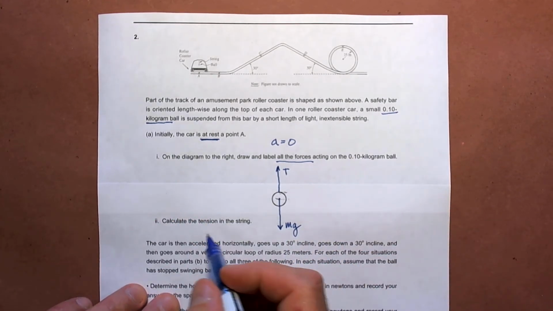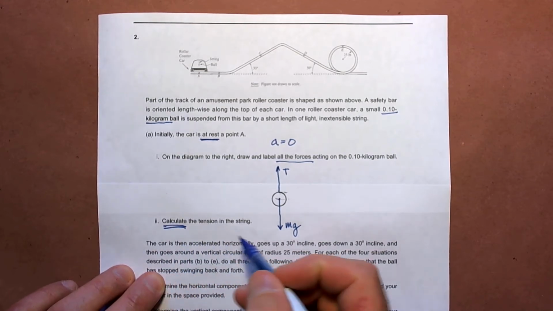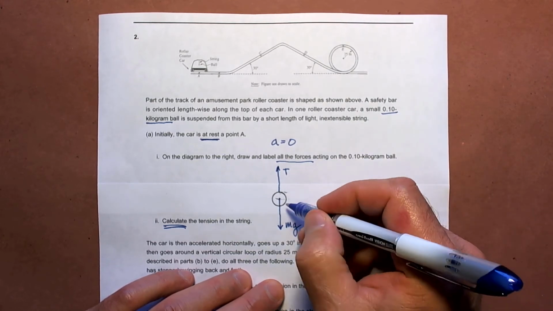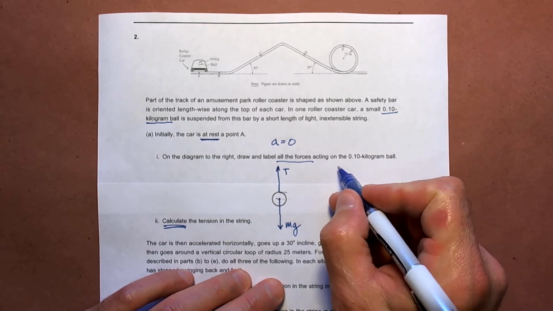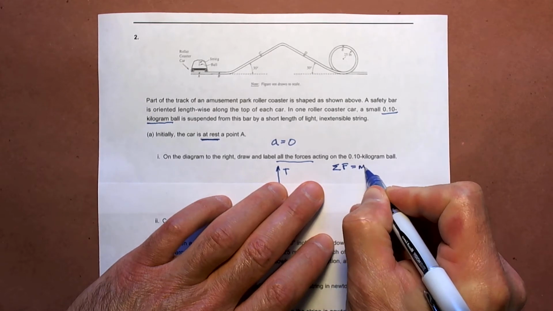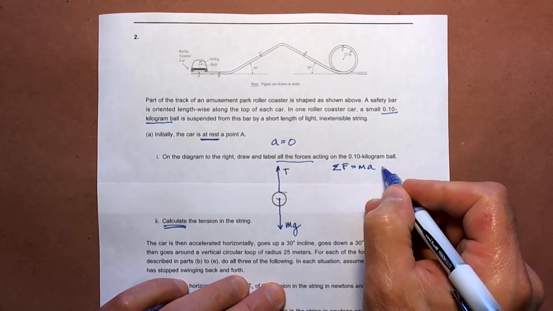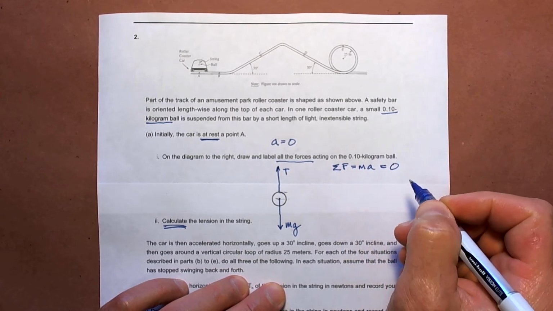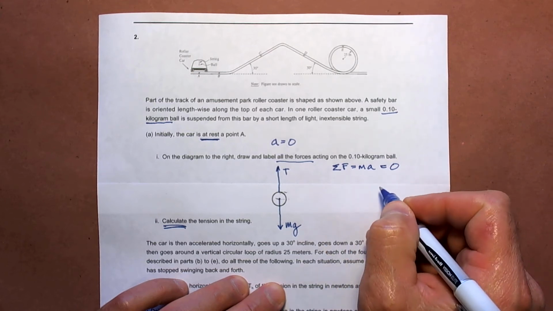That's always a good first step for any force problem, to draw a free body diagram. The next thing it says to do is to calculate the tension in the string. When they say calculate, they mean get a number. We want a numerical final answer. So first step in a force problem, draw a free body diagram. Second step, make a second law statement. Second law, sum of the forces equals mass times acceleration. So F equals ma. But in this case, the acceleration is 0, which means the sum of the forces is 0.